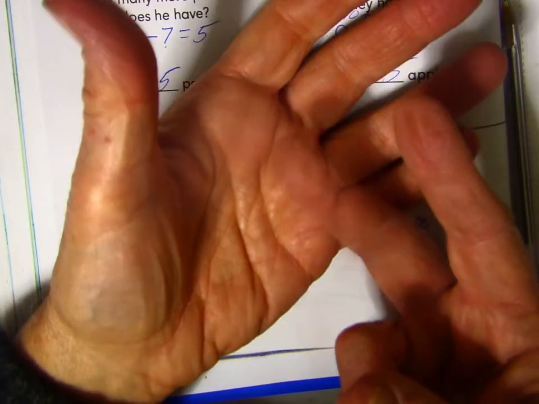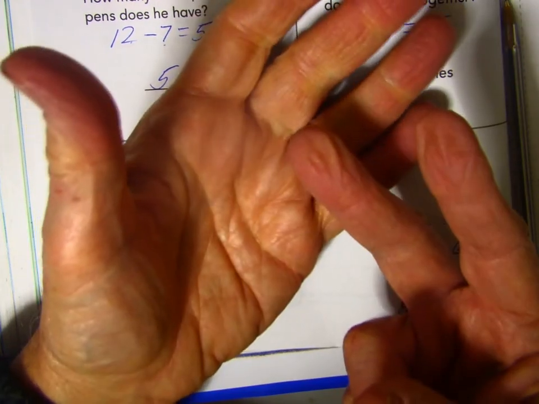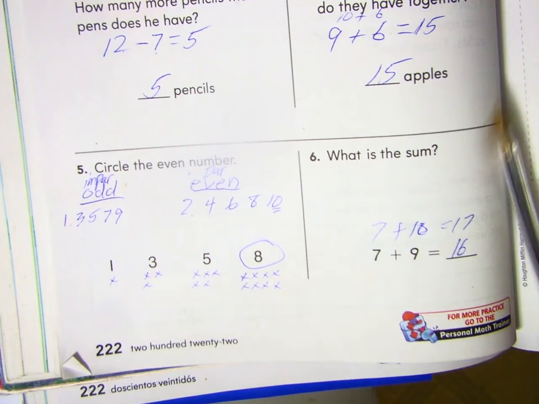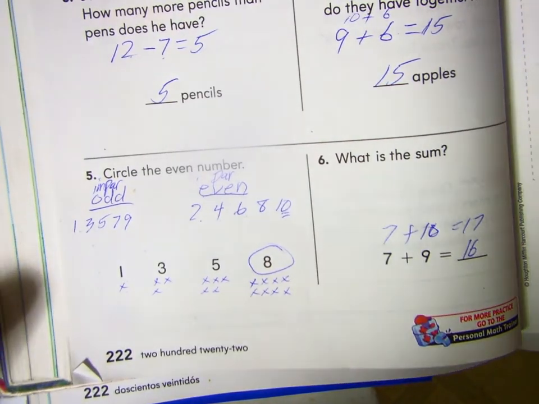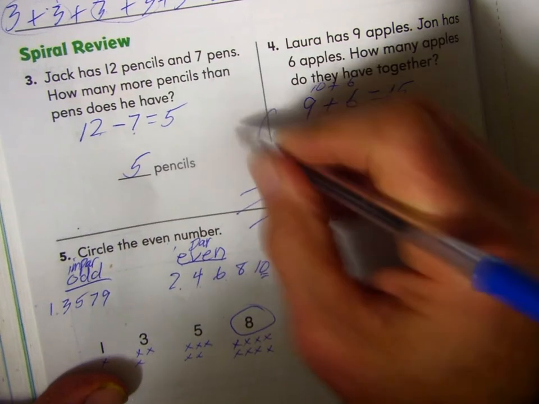9, 10, 11, 12, 13, 14, 15, 16. Fácil. Okay, how'd you do on this? Did you get a 6? I got a 6.